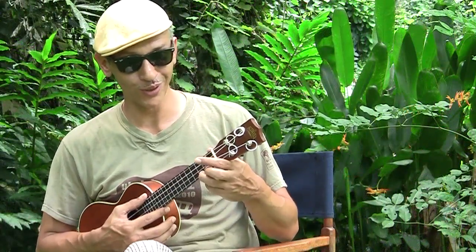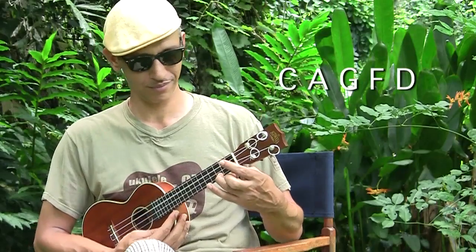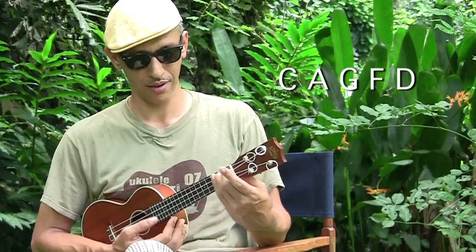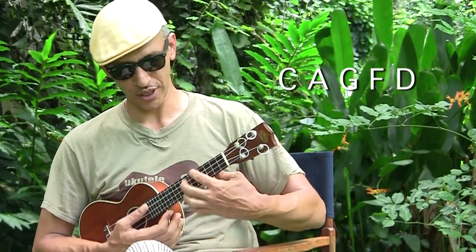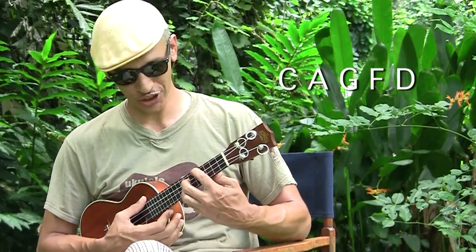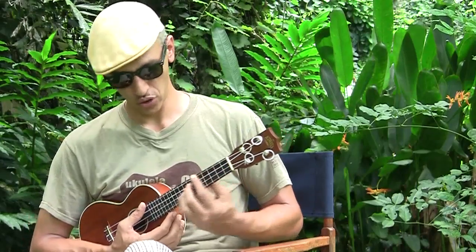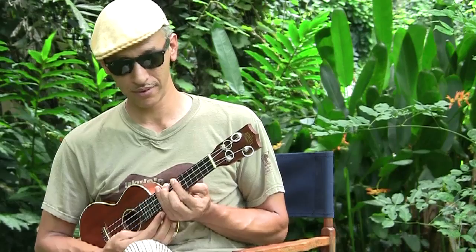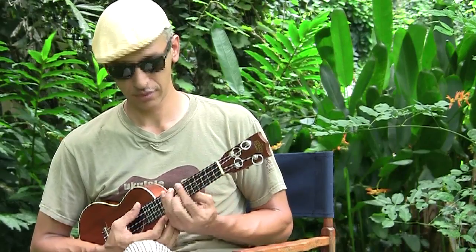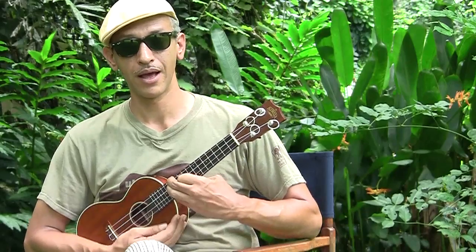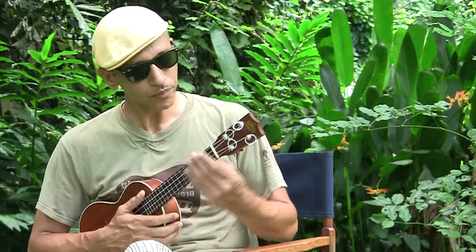So I know I can play the C major chord using a C shape, using an A shape, using a G shape, using an F shape, or using a D shape. And they always go in this order up the neck.